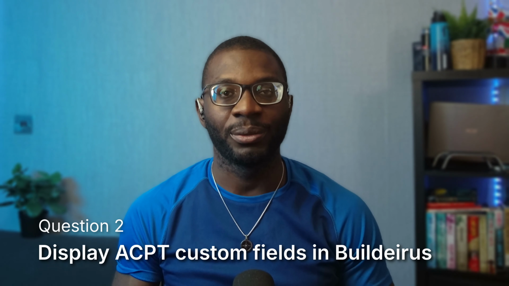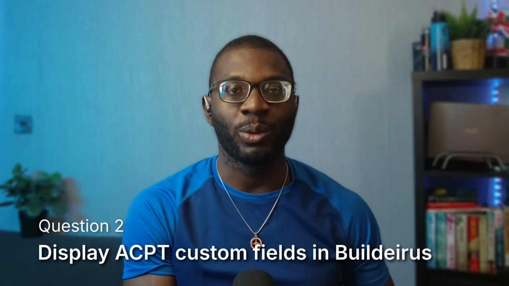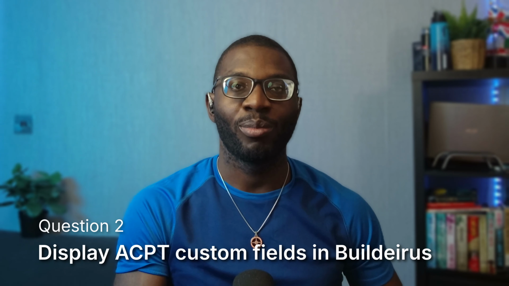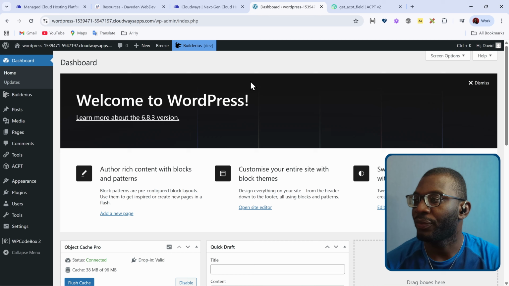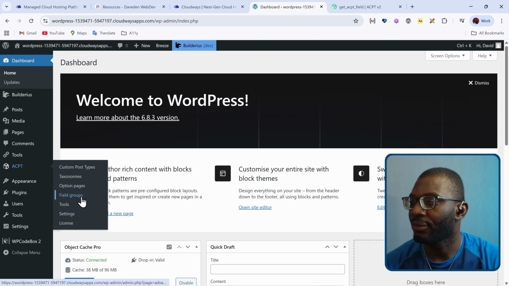The next thing we need to test out is if we can pull in the custom fields, because right now we've tested out the post type and the taxonomy. But what of custom fields? Can we also pull in custom fields into the Builderius editor? Let's go ahead and find out. So back on our WordPress dashboard, head over to ACPT and then field group.